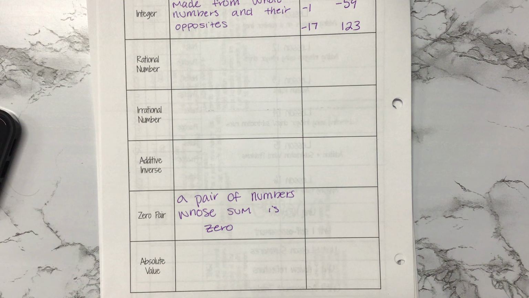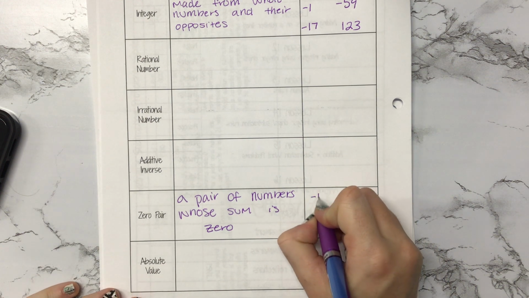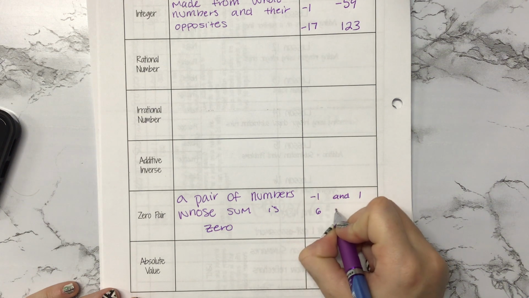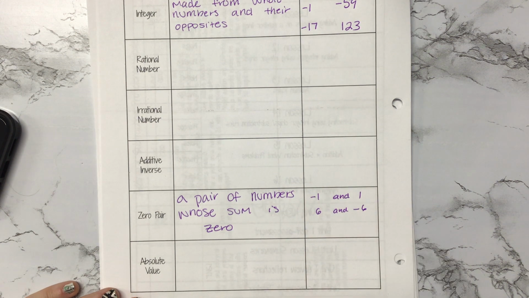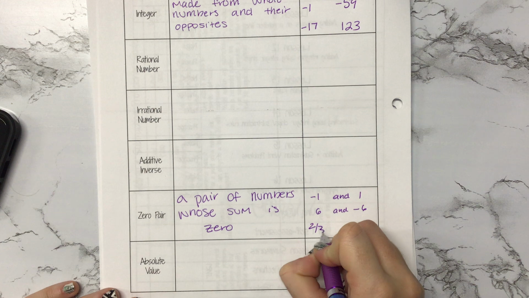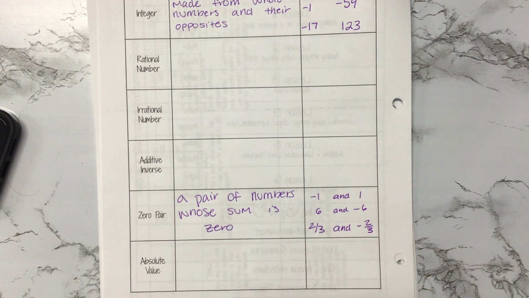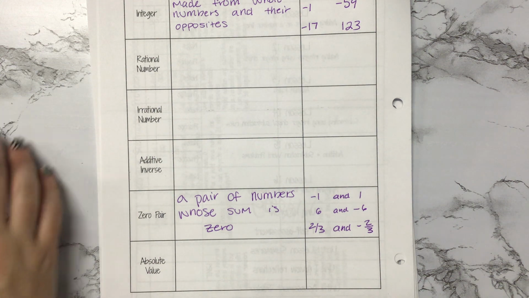So when you add them together, it's 0. So like -1 and +1, 6 and -6, 2/3 and -2/3. So basically a number and the opposite of that number.